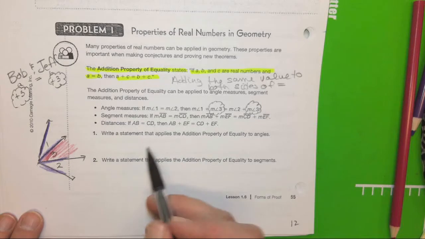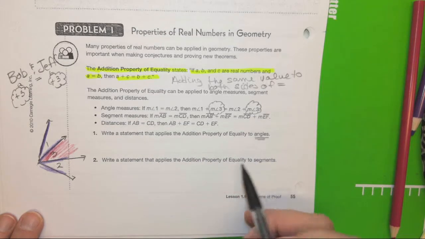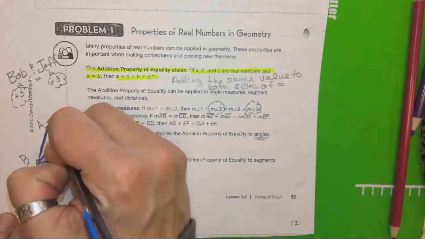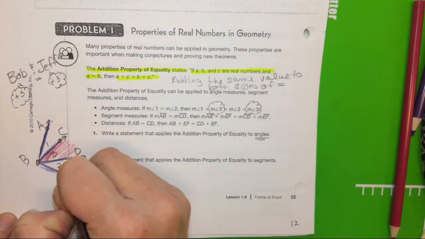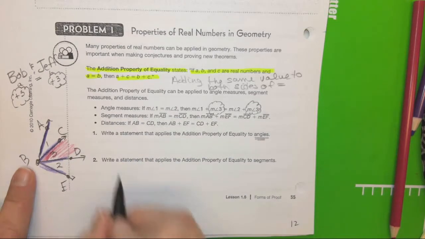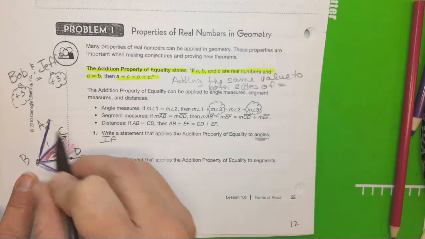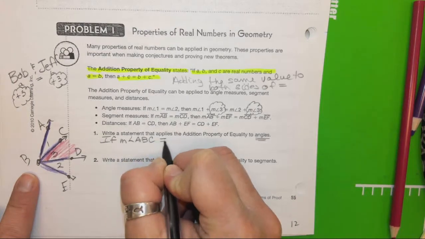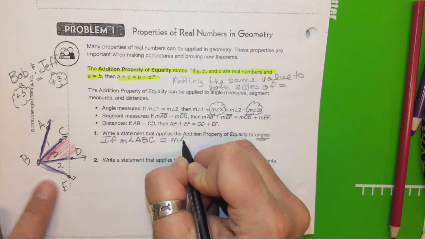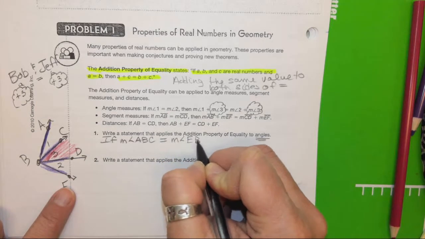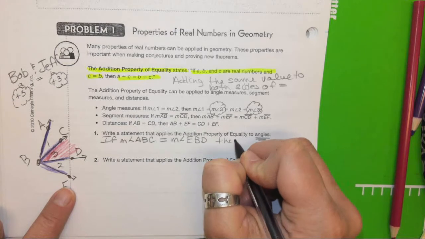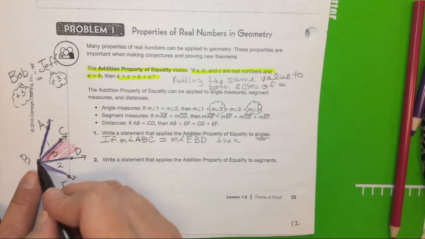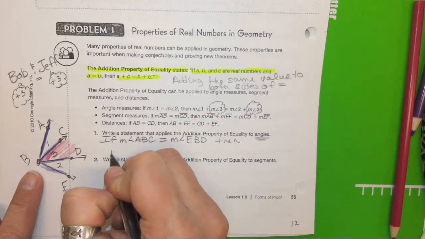So you can write a statement. It asks you to write a statement that applies to angles. So let's put some letters in here. We've got A, B, C, D, E. So we would say that, we have a conditional: if the measure of angle ABC equals the measure of angle EBD, then I can add the measure of CBD to both of them.